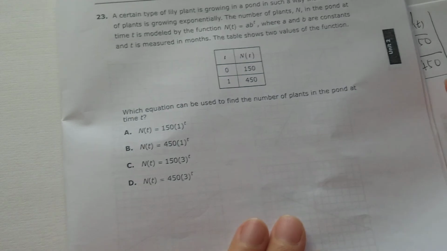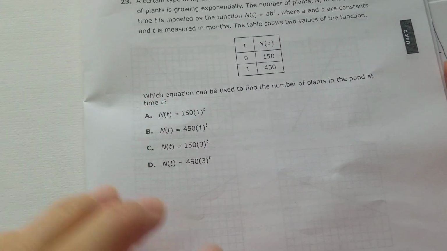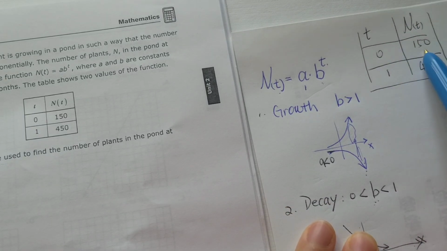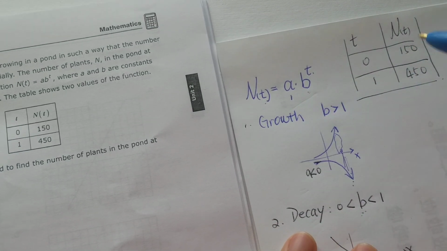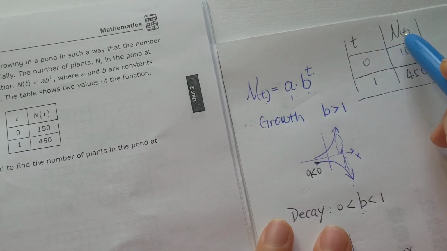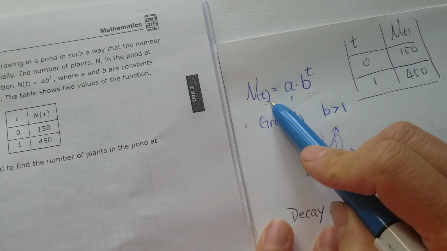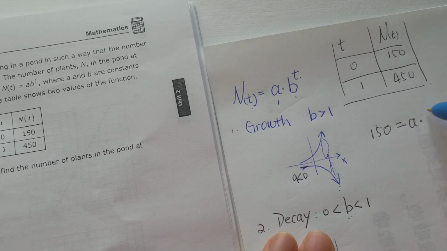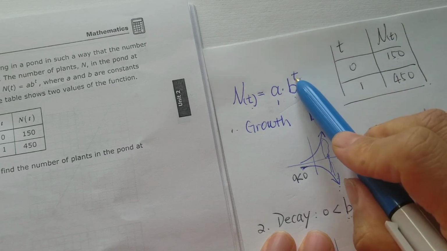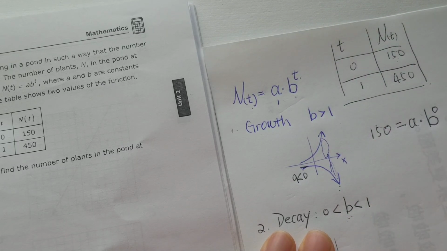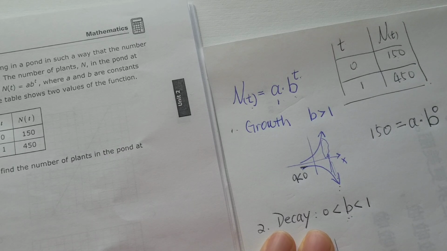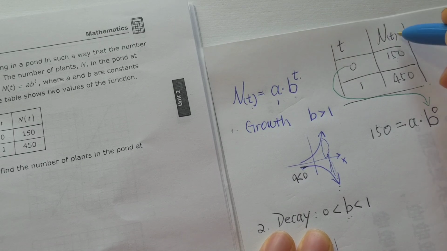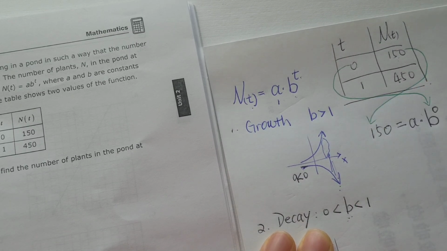Now it asks you, what is that function? That is super easy. You just need to substitute the given information back into the given function. Now let's see. First one, N of t equals 150. N of t, 150, equals a times b to the power of t, where t is 0. Okay, now let's see how we substitute. Your t is 0, substitute here. Your N of t, which is 150, substitute right here.